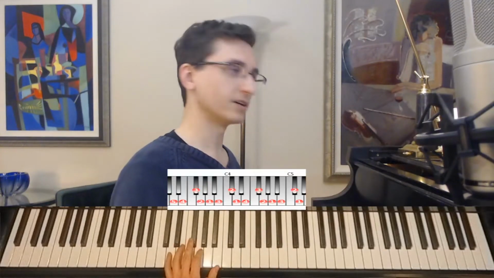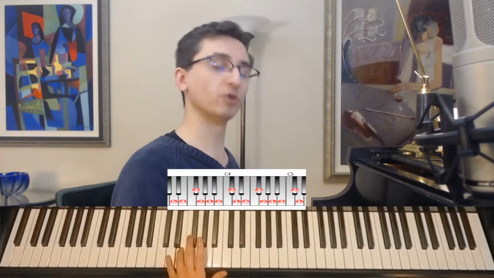For the left hand, we start on a pinky. 5, 4, 3, 2, 1, cross over to 3, 3, 2, 1, cross over to 4, 3, 2, 1, 3, 2, 1, and we'll go in reverse. 2, 3, cross under to 1, 1, 2, 3, 4, cross under to 1 again, 1, 2, 3, 1, 2, 3, 4, and we'll end on a pinky.